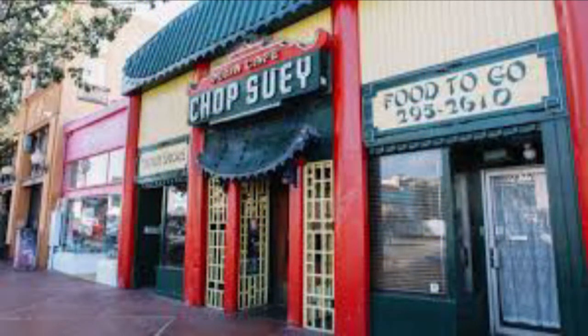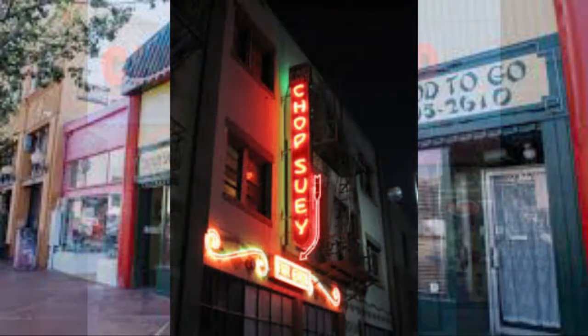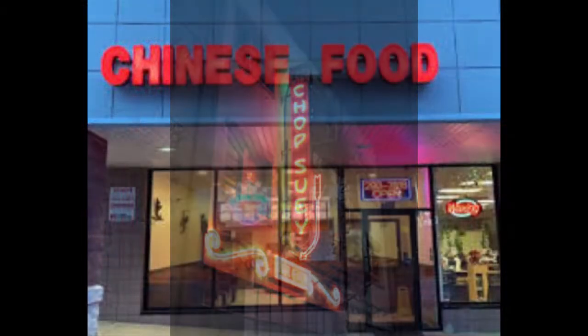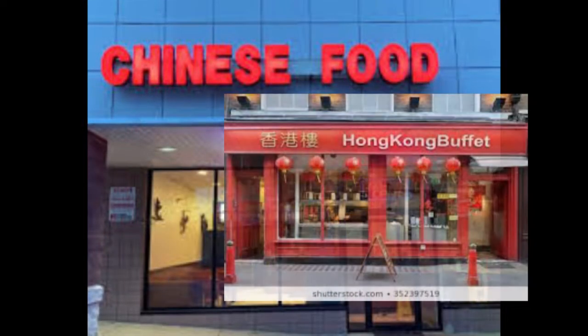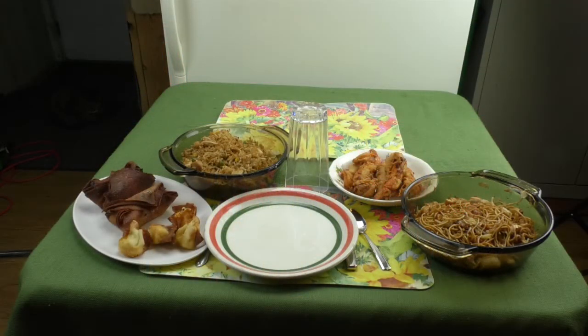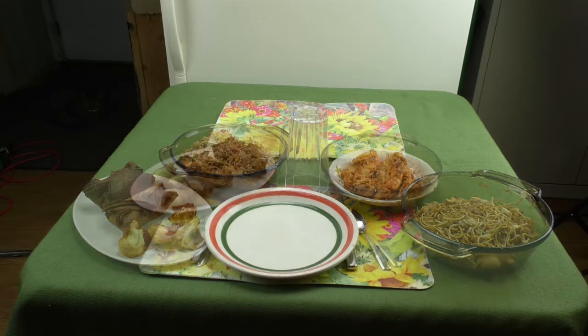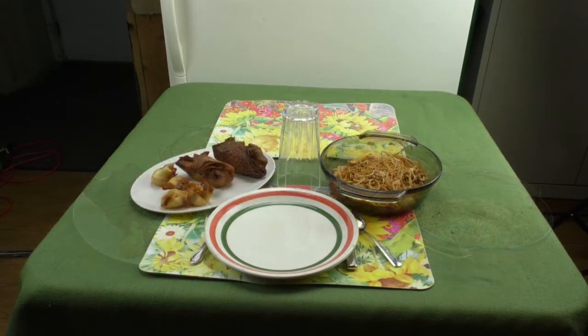In these Chinatowns, chop suey restaurants would start popping up. Those restaurants would eventually evolve into Chinese restaurants. In part 1 of this 2-part video, I made chicken fried rice, chicken fingers, and jumbo fried shrimp. In this part, I'm going to make chicken lo mein, egg roll, and crab ragoon.